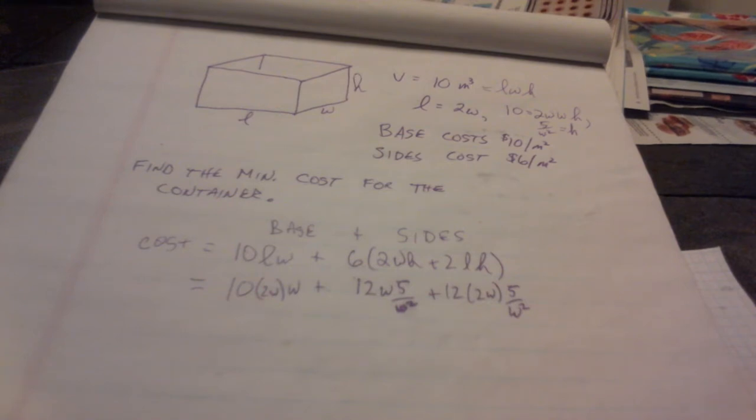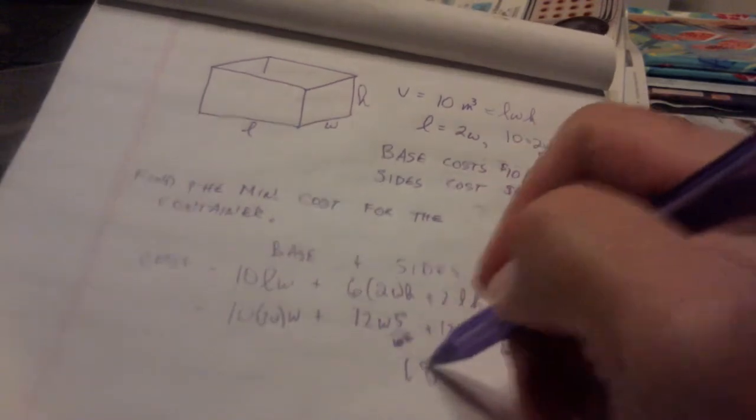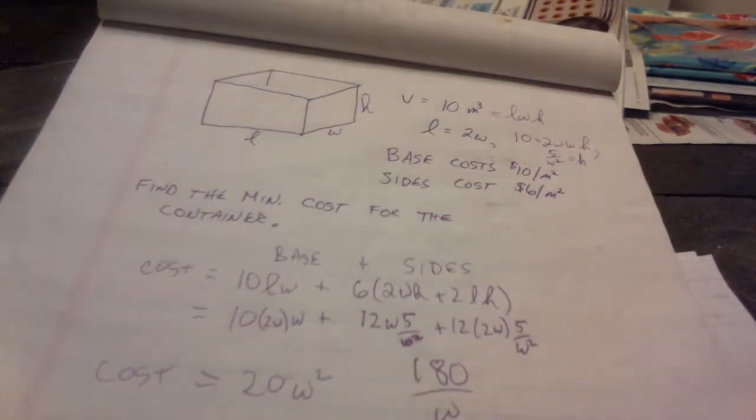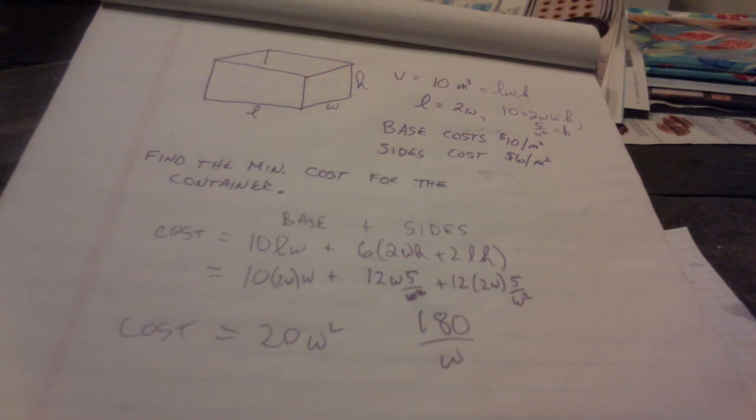All right, well, you can see what to do. I'm going to get 20W squared. I'm going to get a 5 times 12 is 60 over W. And then I've got a 2 times 12 times 5. That's a 120 over W. So 60 plus 120 is 180 over W. And then I have that 20W squared, and that's equal to cost. Well, we're supposed to minimize cost. Oops, there's a plus sign between them.